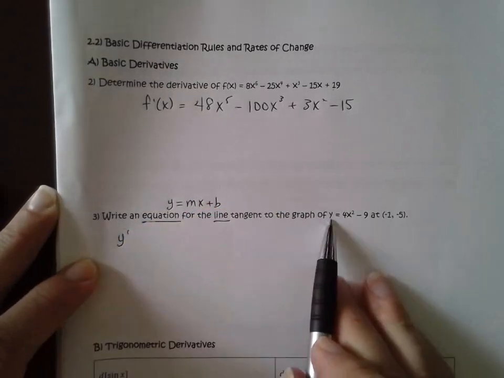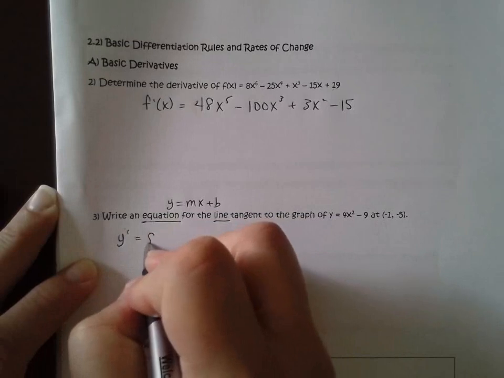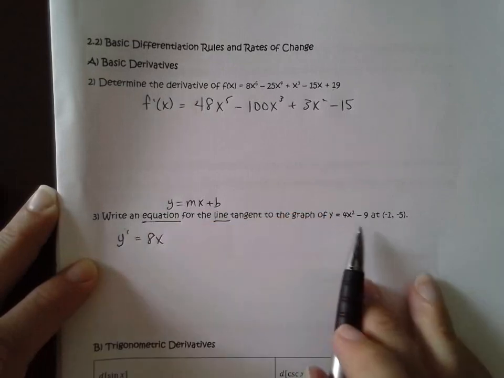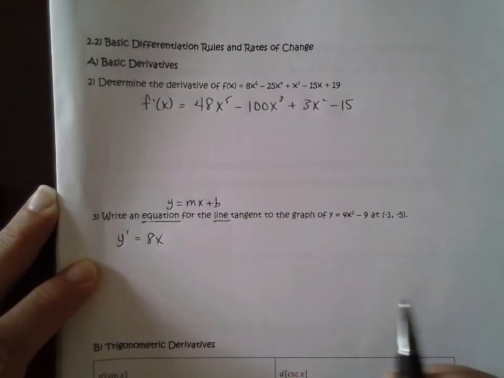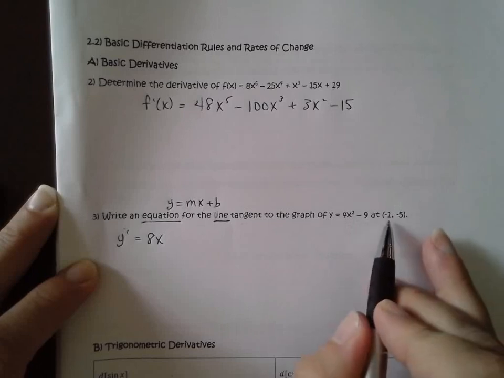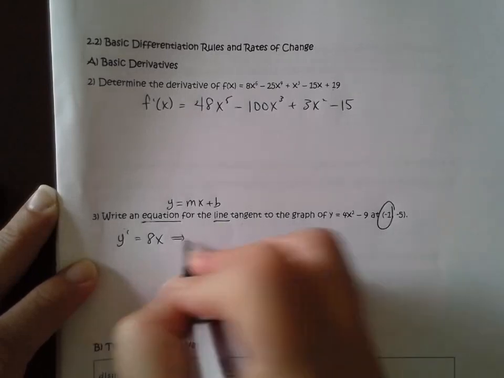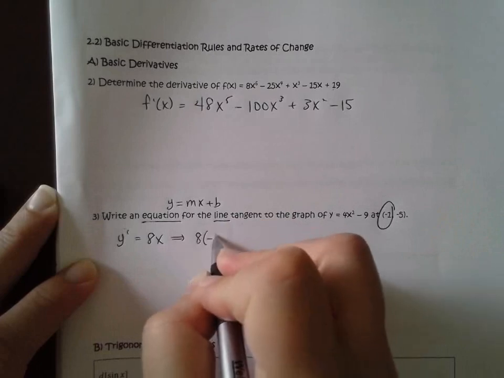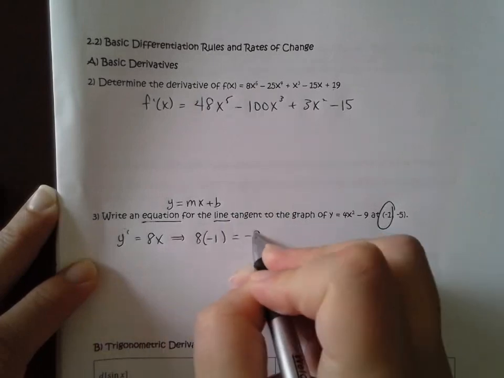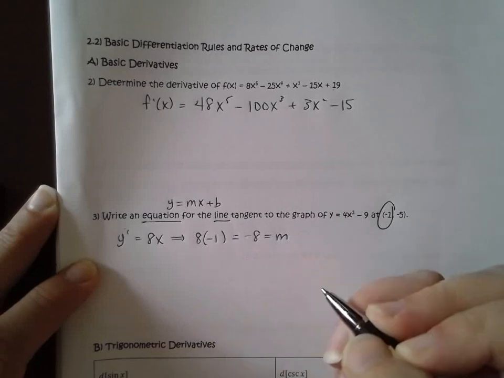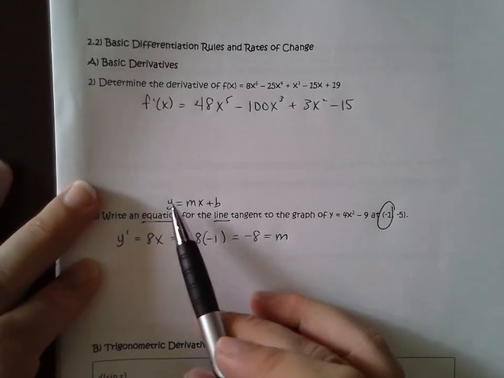The derivative of y is equal to 8x plus 0, or minus 0, however you want to look at it. Now if I evaluate it at the x value of that point, then my slope is negative 8. There's a couple ways you can go about finding the line.